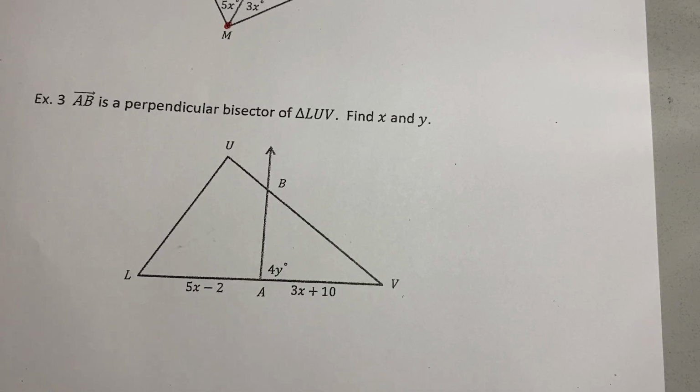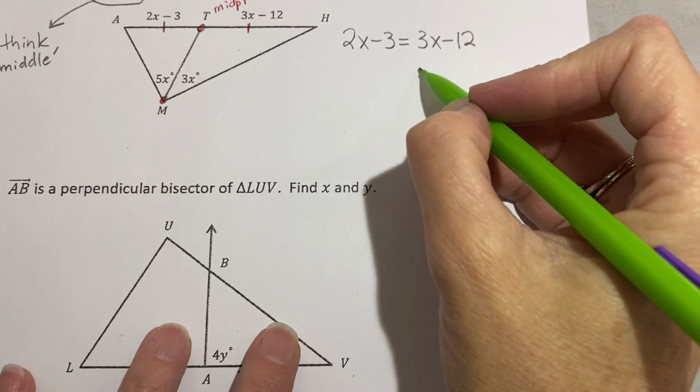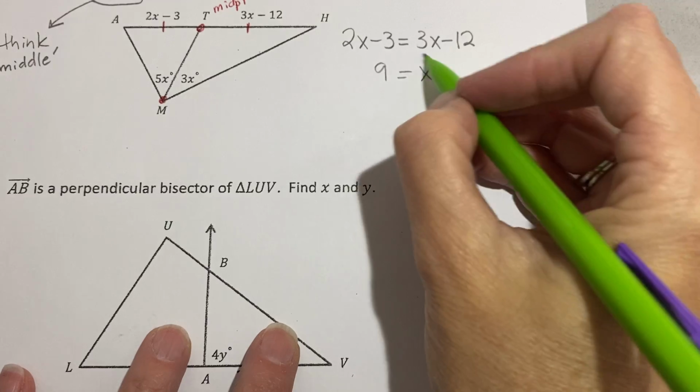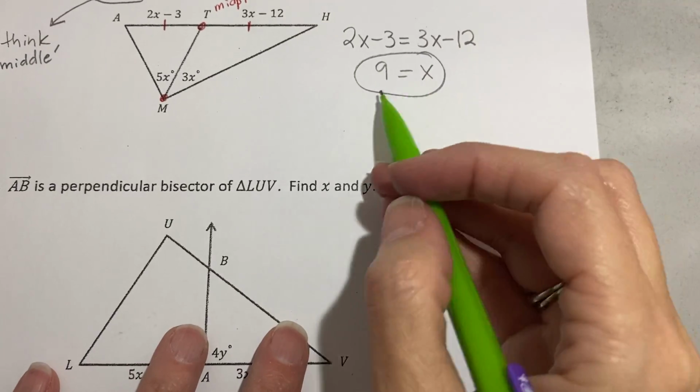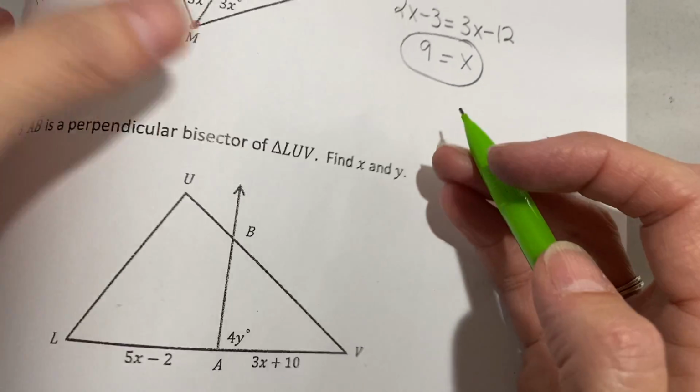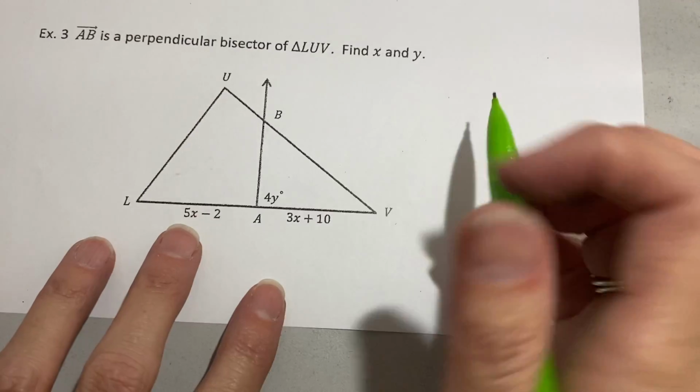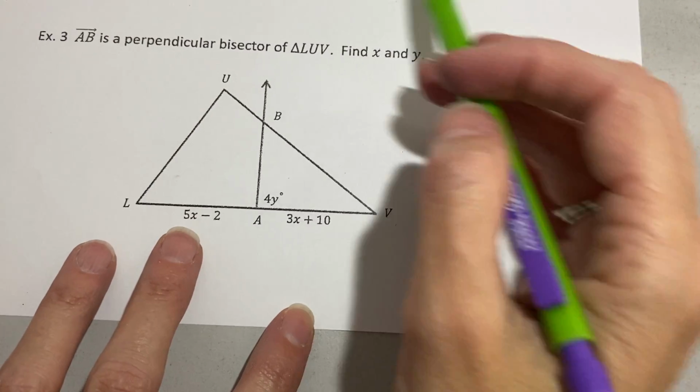Okay. Thank you. All right, so hopefully you guys got x over here and you got 9 over here. If you did not get x equals 9, we might need to talk about some algebra sometime soon. But you just subtract 2x from both sides, add 12 to both sides, you get 9.